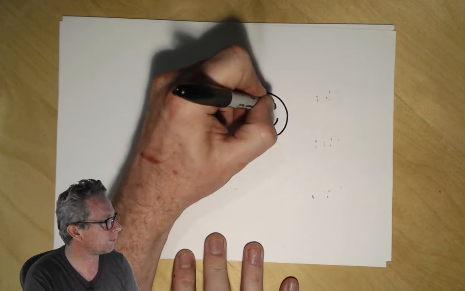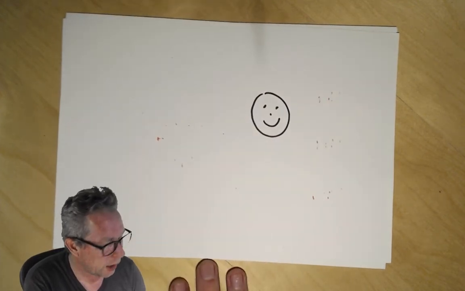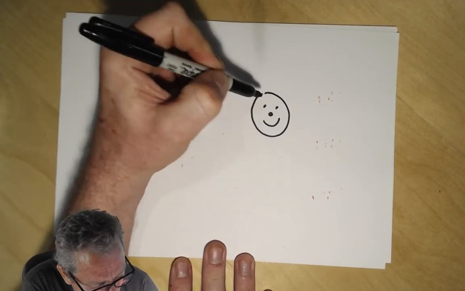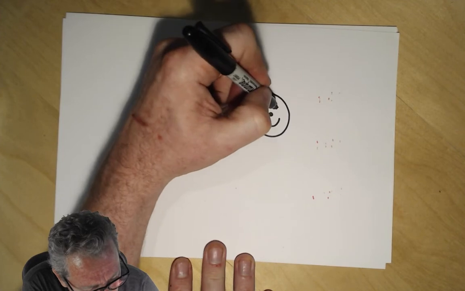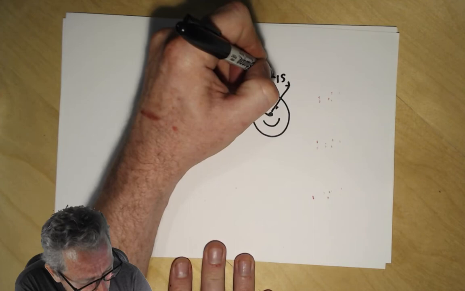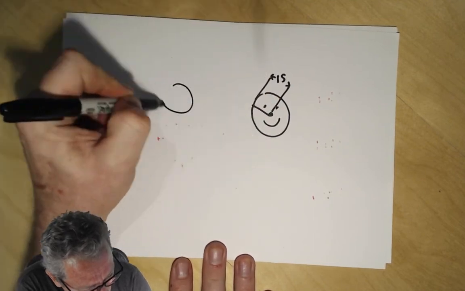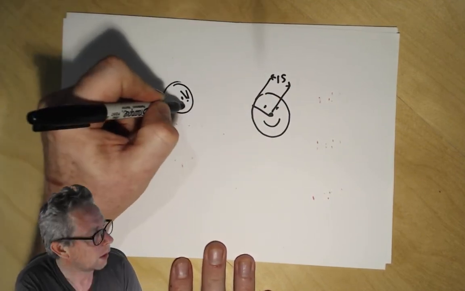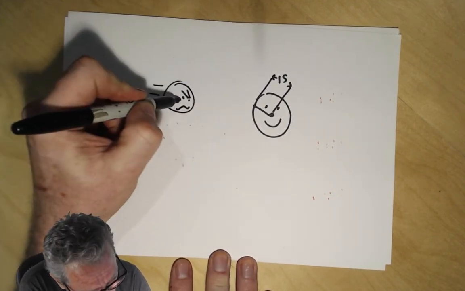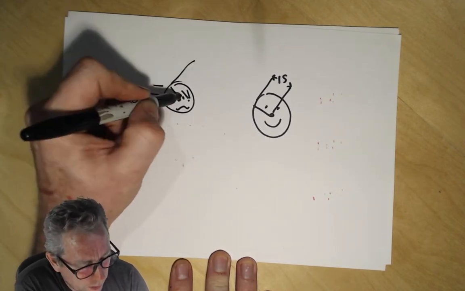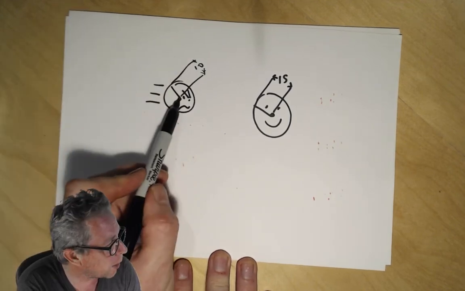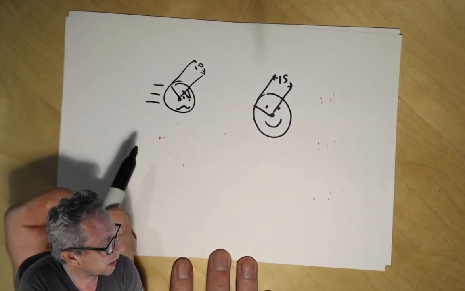And this has a radius, remember, from the center out. That distance is 15. Now the snowball that's coming along has a radius of 10. So have a think about what's the minimum distance that the centers of these circles can be apart before they start to overlap.